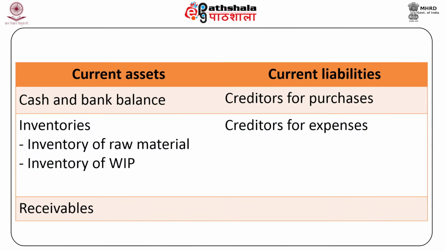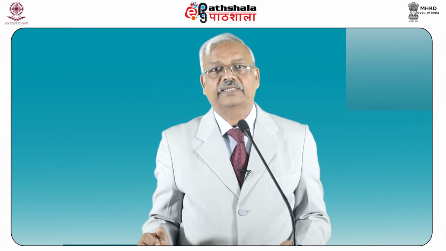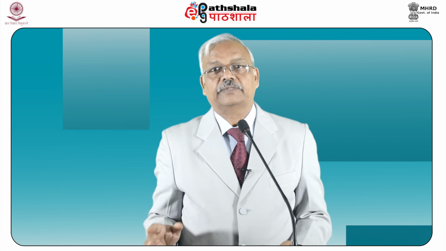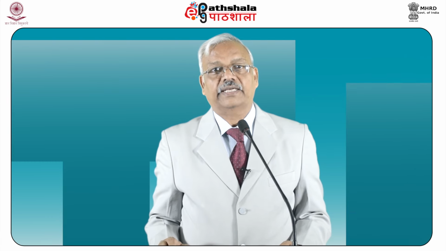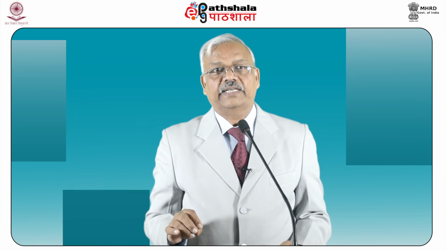The various components of working capital can broadly be classified as current assets. Current assets include cash and bank balances, inventories. Within inventories, we have inventory of raw material, inventory of work in process, inventory of finished goods, and then third, receivables. While current liabilities will have creditors for purchases and creditors for expenses. Different components of current assets require funds depending upon the respective operating cycle and costs involved. The current liabilities provide financing depending upon the lag in the payment.